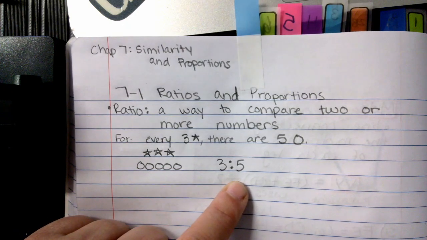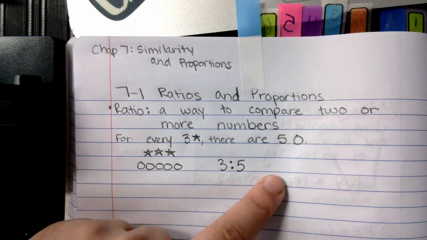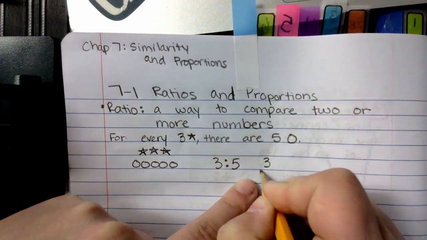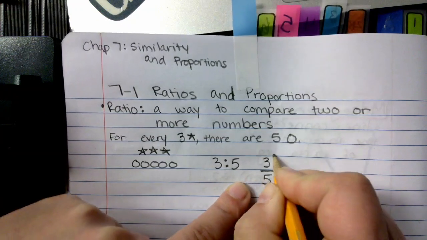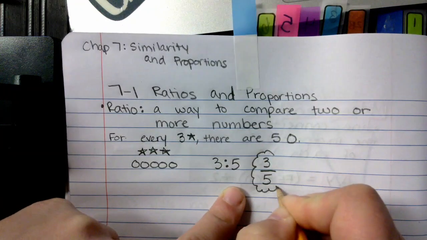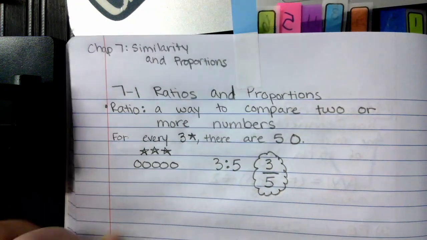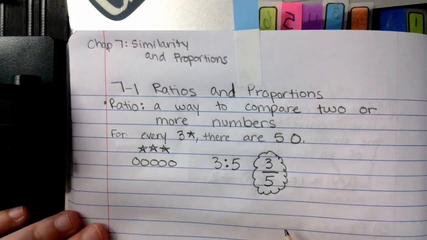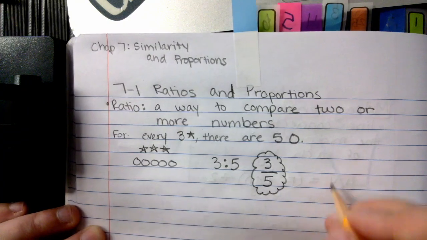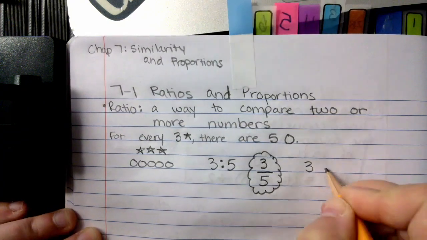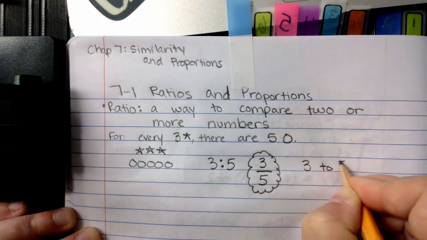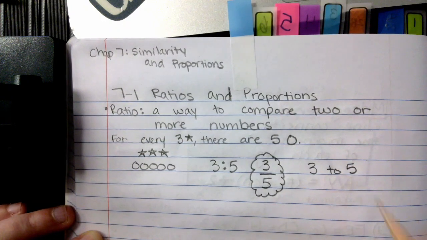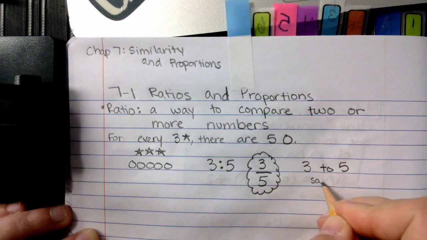Another way that we would write it, and most of the ways that we are going to write it, is as a fraction. 3 over 5. I'm going to kind of box that or do a little cloud around that one. That's generally how we write it. How we say it is 3 and then the word to. So we're comparing from 3 to 5. And this is how we say it. We generally don't write 3 to 5.